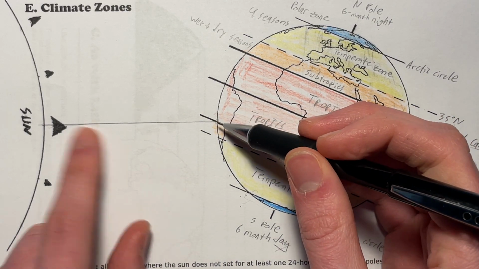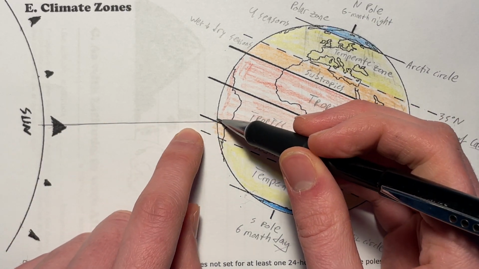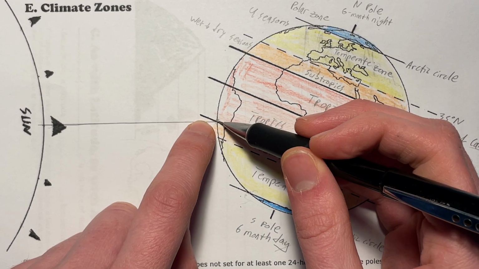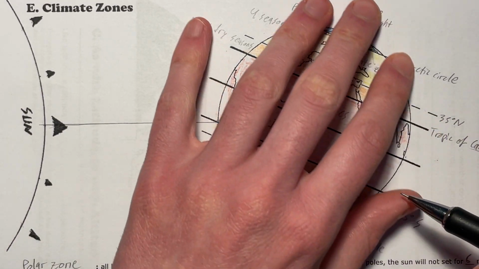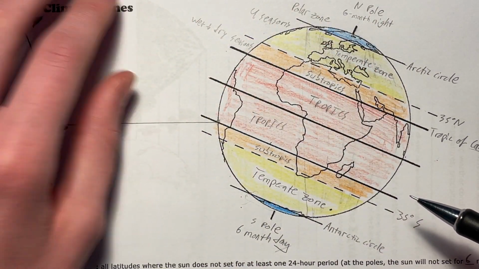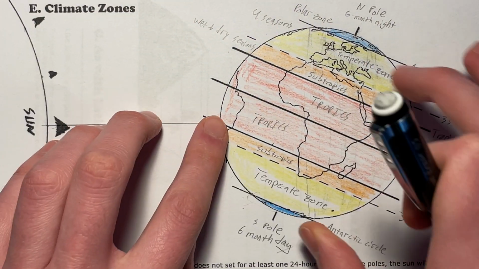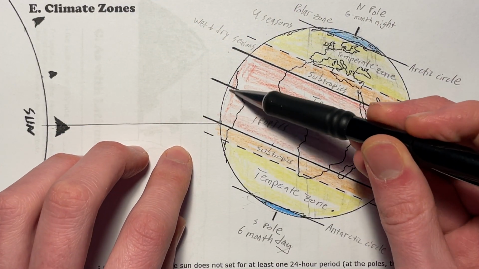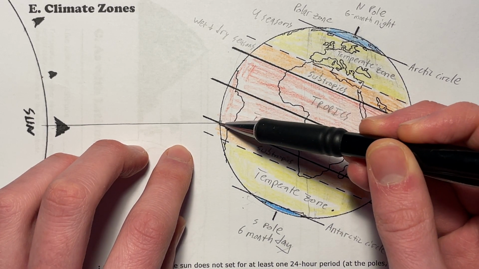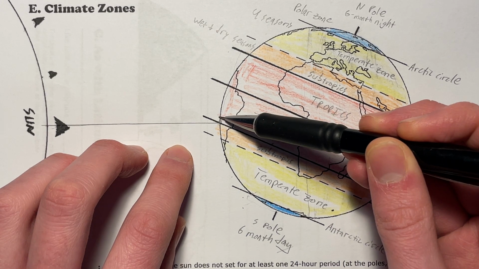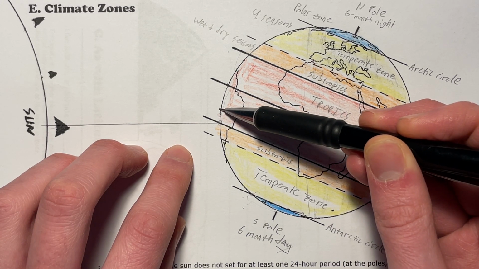So at exactly noon, the sun is going to be shining right overhead, and that person's going to be experiencing zero shadow day. Now, when the Earth revolves around the sun, the sun is going to change where exactly it's shining directly overhead. So like the next day, a person right here would experience zero shadow day. The next day, a person right here, that kind of thing.